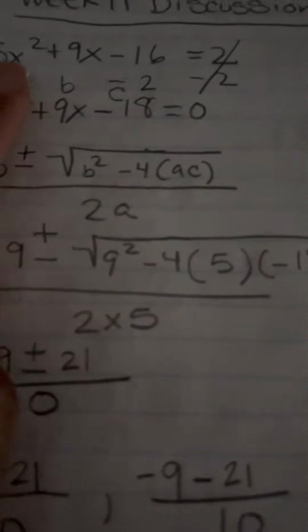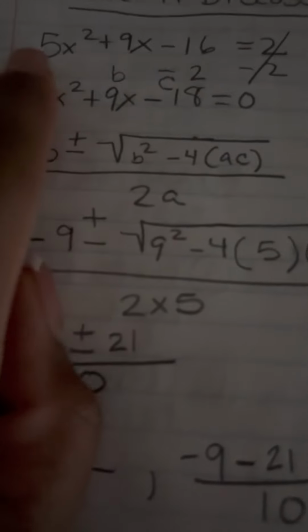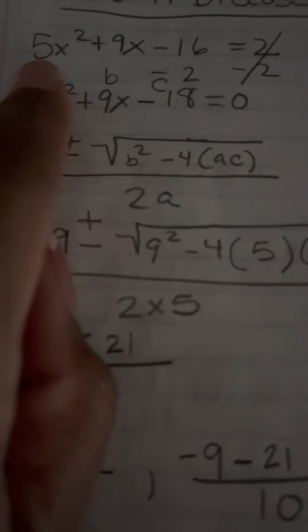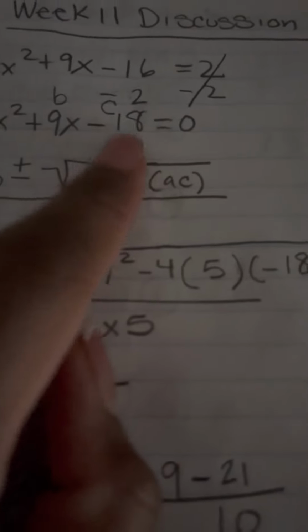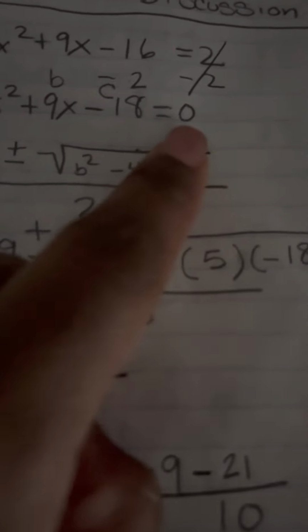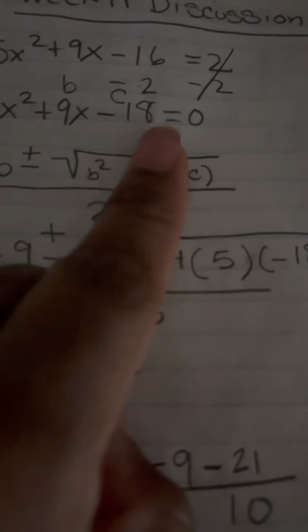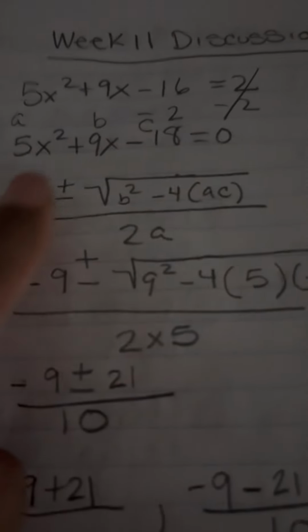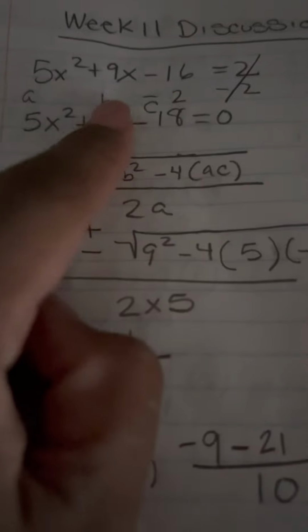I couldn't subtract 2 from the 5x squared and 9x, because these had x's. So I subtracted 2 on both sides because I want to be left with 0 here. Then I was left with 5x squared plus 9x minus 18, because 16 plus 2 is 18. When you have a negative 16 and a negative 2, you get negative 18 equals 0.